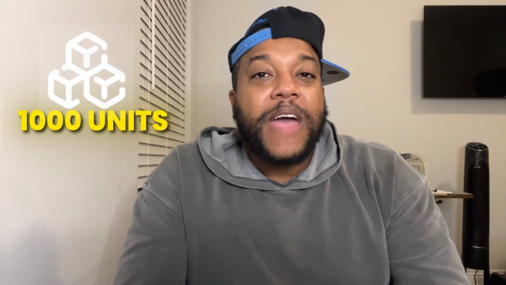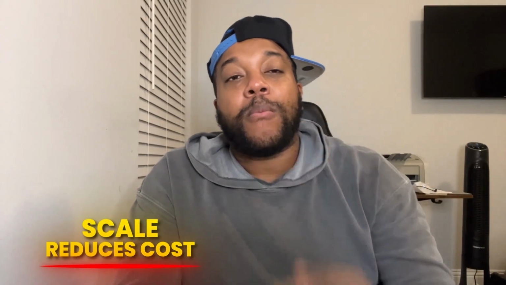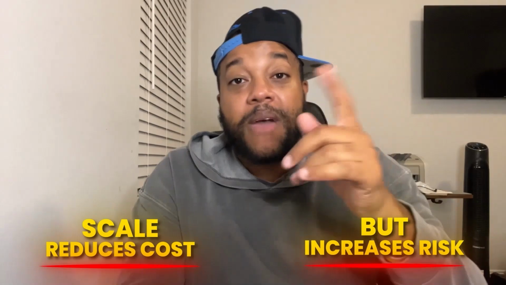Let's give them another example. At 1,000 units, packaging costs 50 cents each. But at 50,000 units, it drops to 25 cents each. That's because scaling smartly means balancing growth with cash flow. Please don't chase volume unless your margins can handle it. And you're ready as well too. Don't go chasing the money. Grow when you're ready and your margins are ready to handle everything, and you have the cash flow to handle your growth.